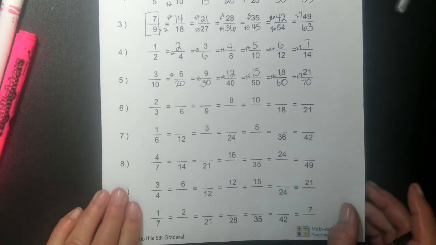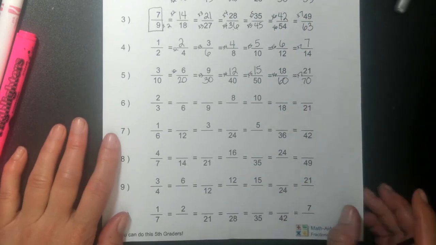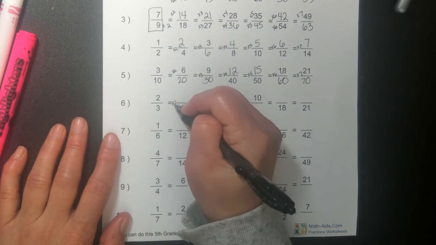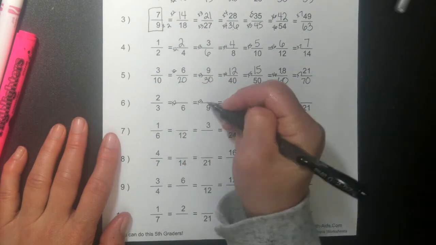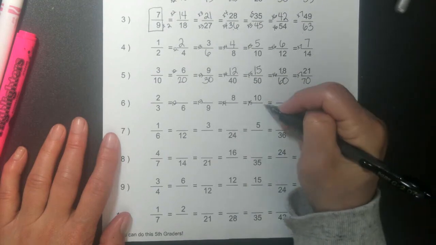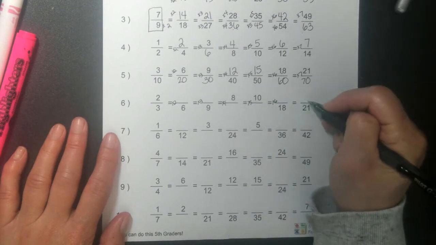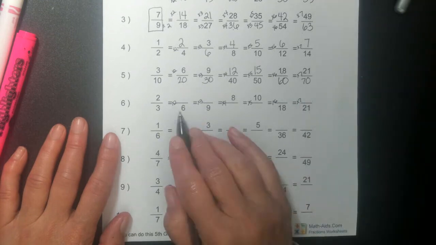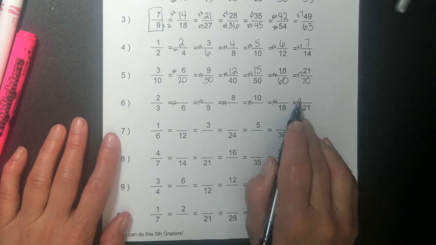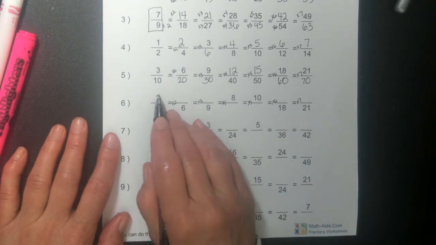All right, I'm going to keep going. So all of these are the same pattern. So I'm just writing the little pattern first so I remember. Right, I'm going to multiply times 2, times 3, times 4, times 5, times 6, and times 7. But I have to multiply the bottom and the top.